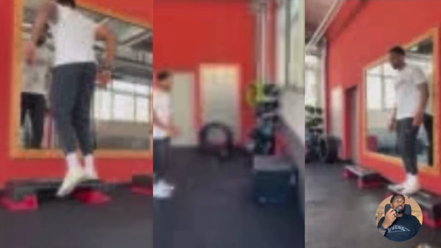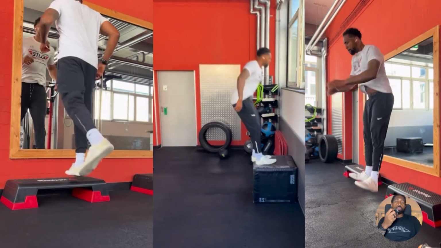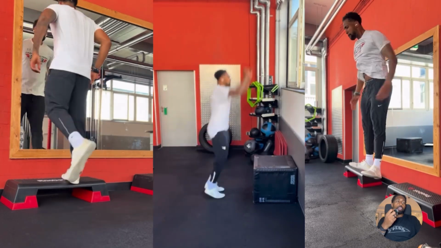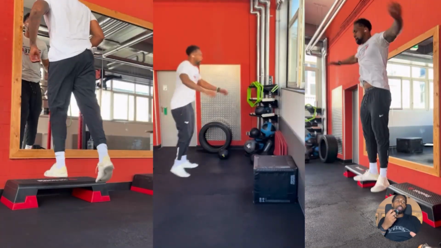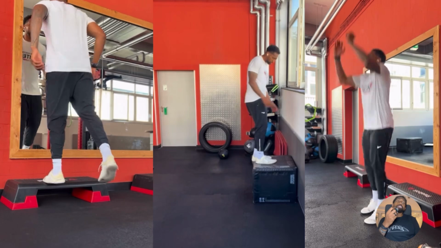And then finally, we look at some of our plyometrics. Any of our pogo variations, any of our drop jumps, any kind of reactive jumps, those are going to be things that we can use as well.